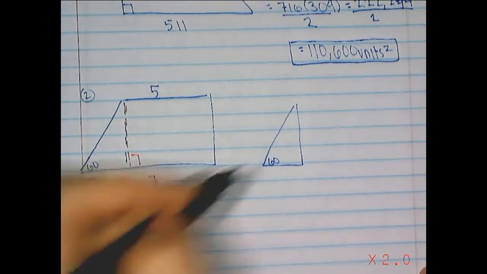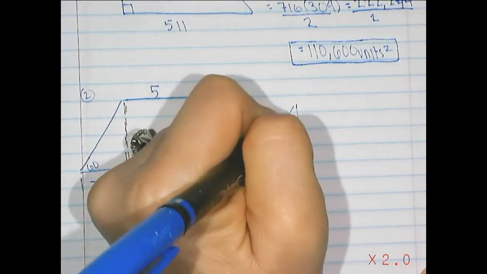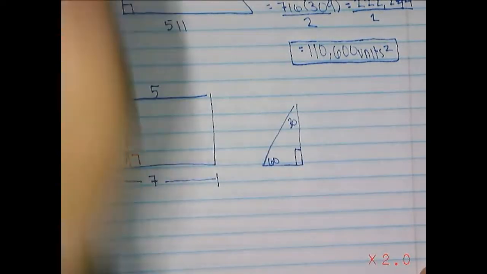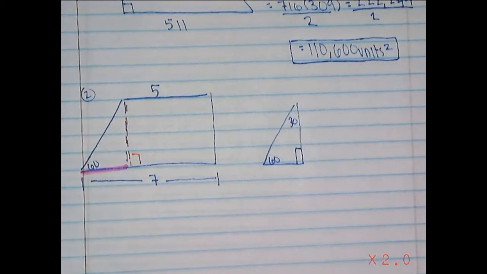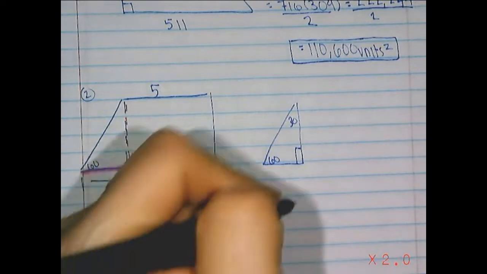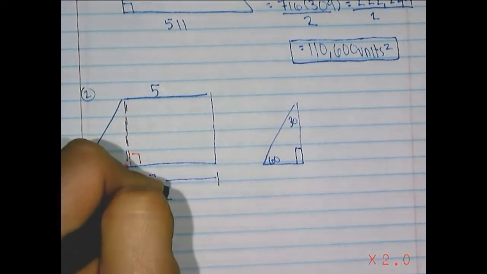This is 30. I can figure out this little piece right here, can't I? How am I going to figure out that little piece right there? 7 minus 5, and what is 7 minus 5? 2.